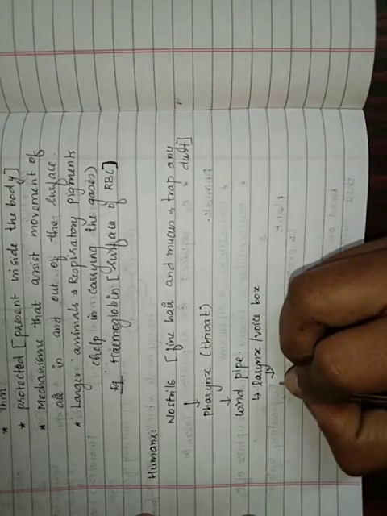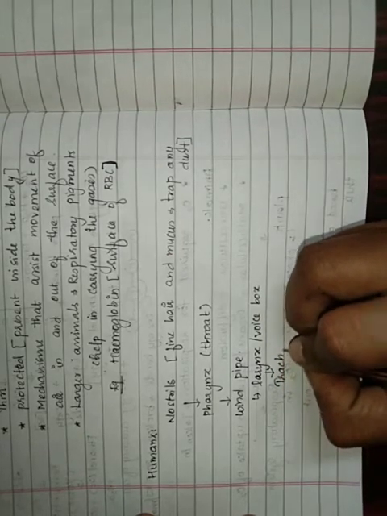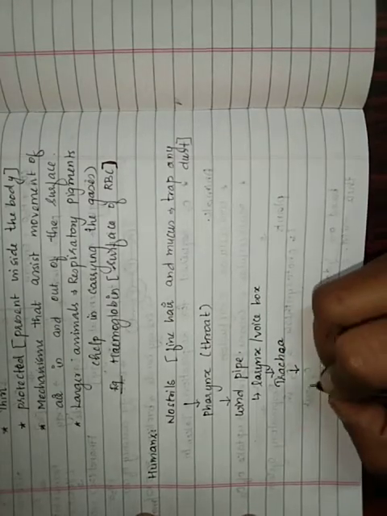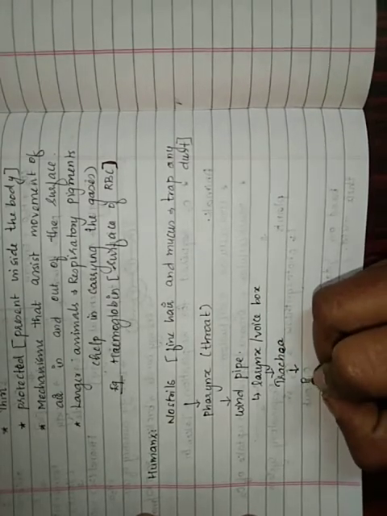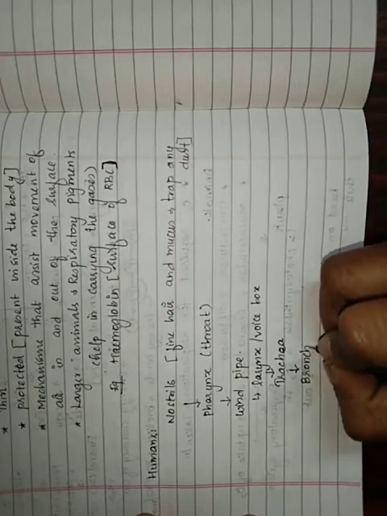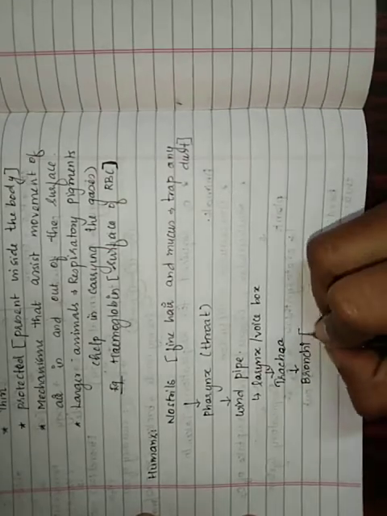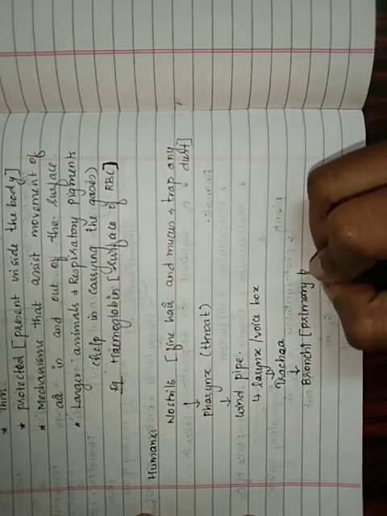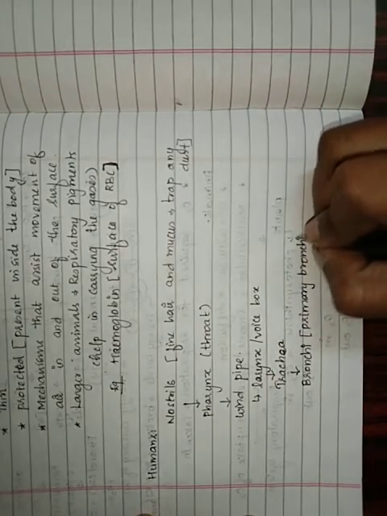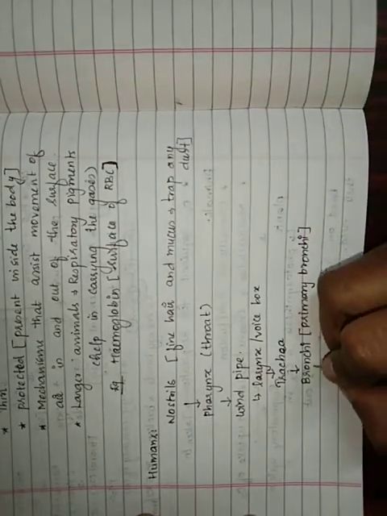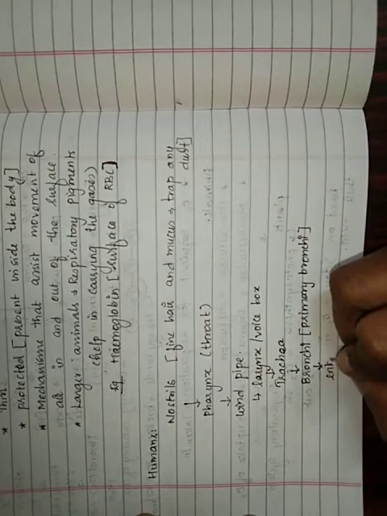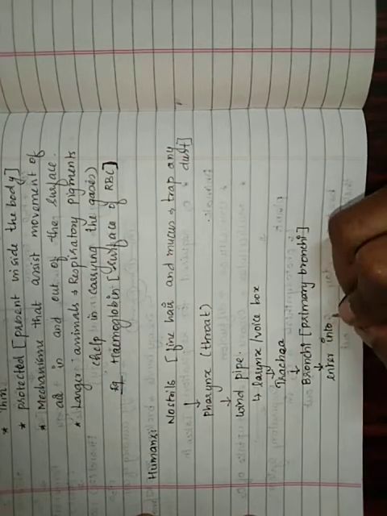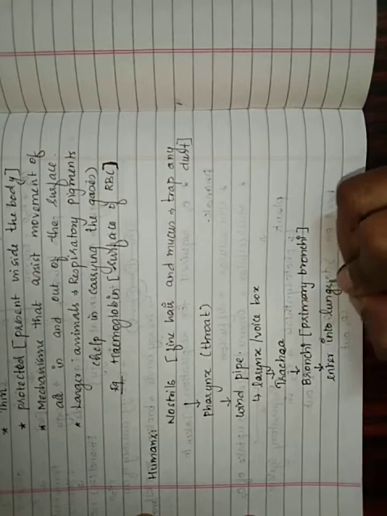And larynx continues with a tubular structure which is called trachea, and trachea is going to form two branches which are called the primary bronchi. And these primary bronchi are going to enter into lungs.